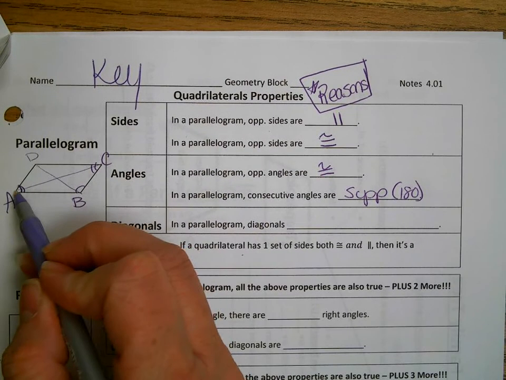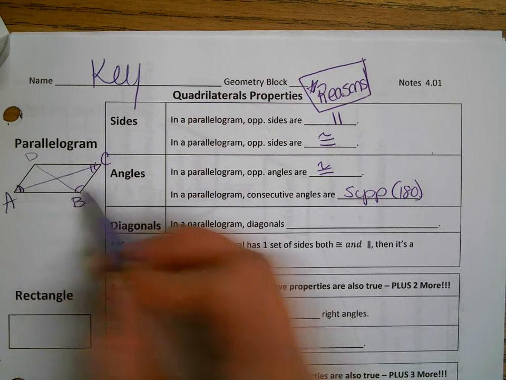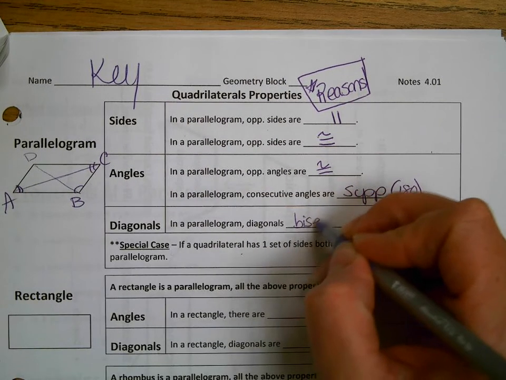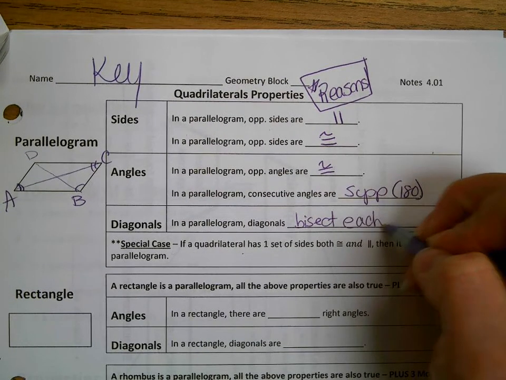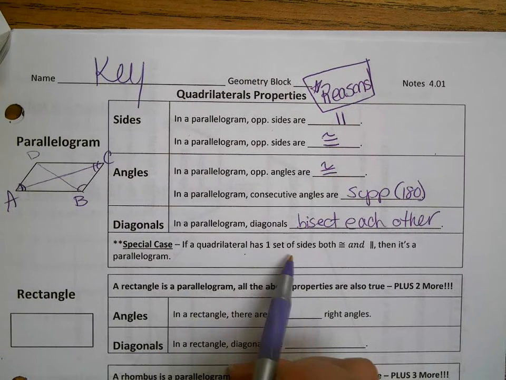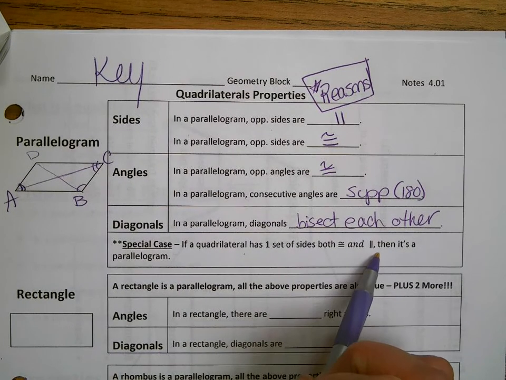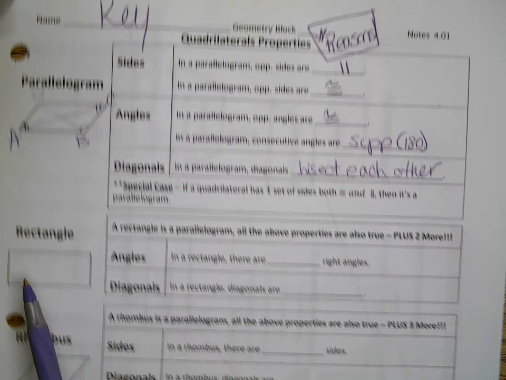Notice, those are not the same measure. It's a lot longer for me to connect these than it is this way. But they bisect each other. So they cut each other at midpoints. A little special case, if a quadrilateral has one set of opposite sides both parallel and congruent, then it's a parallelogram. That's going to help us again a little bit more with the proof writing.